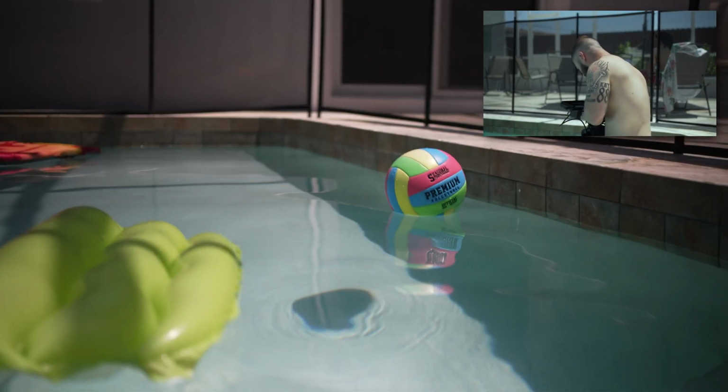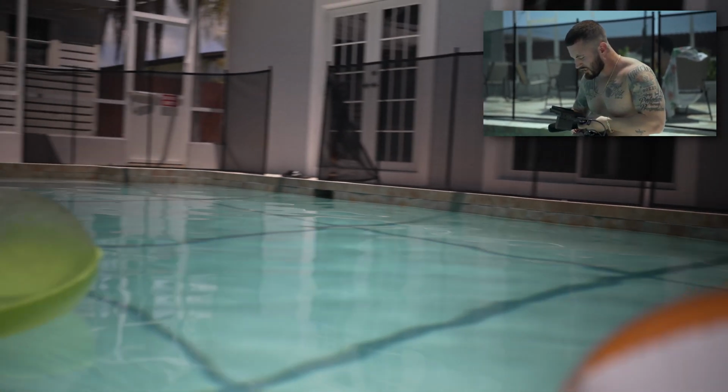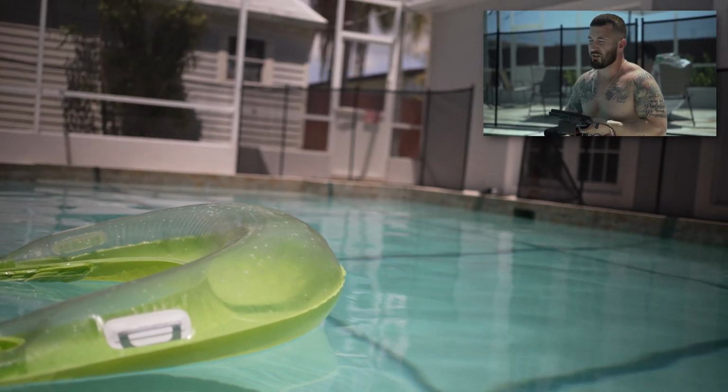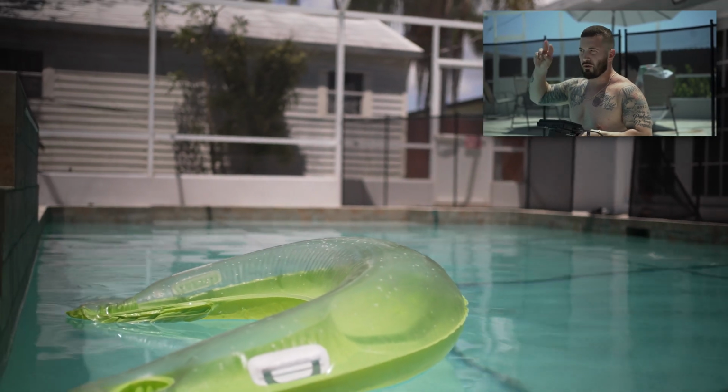Looking like right here. Now we're going to go inside and I'm going to show you how to adjust your camera settings when you go into a darker, low light situation.